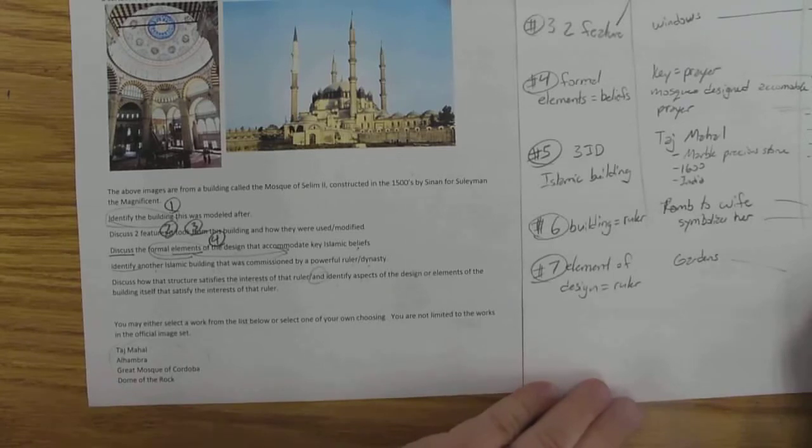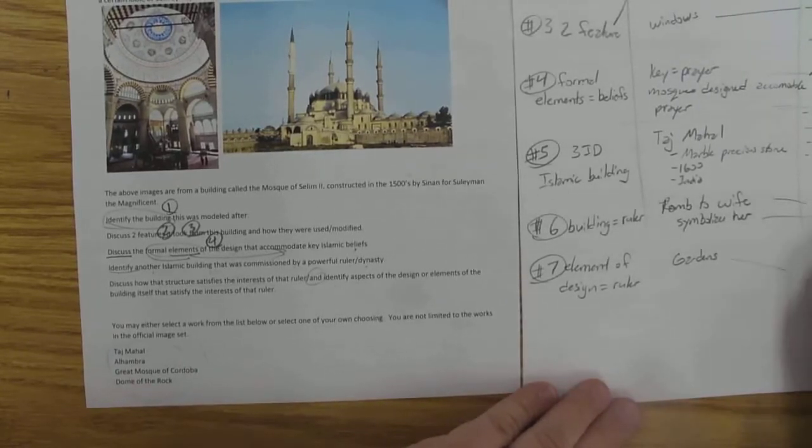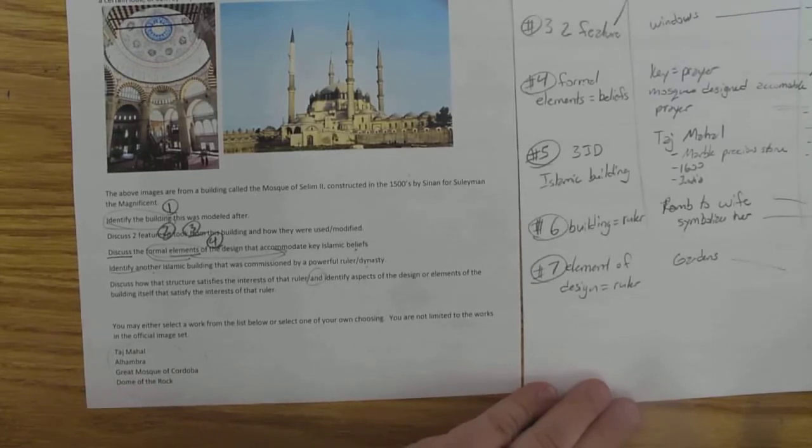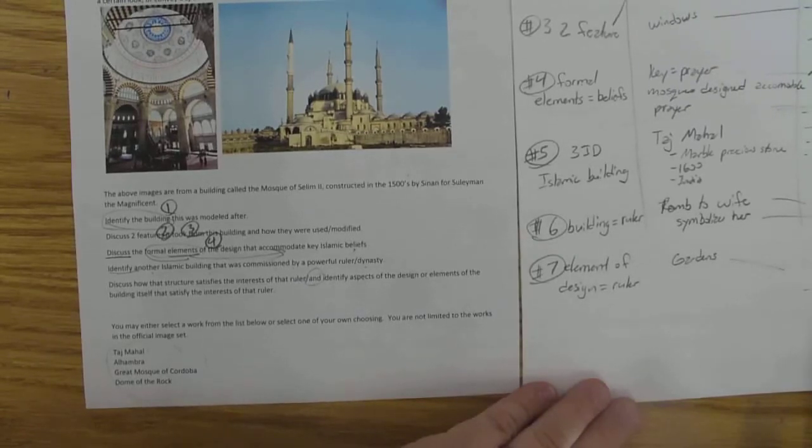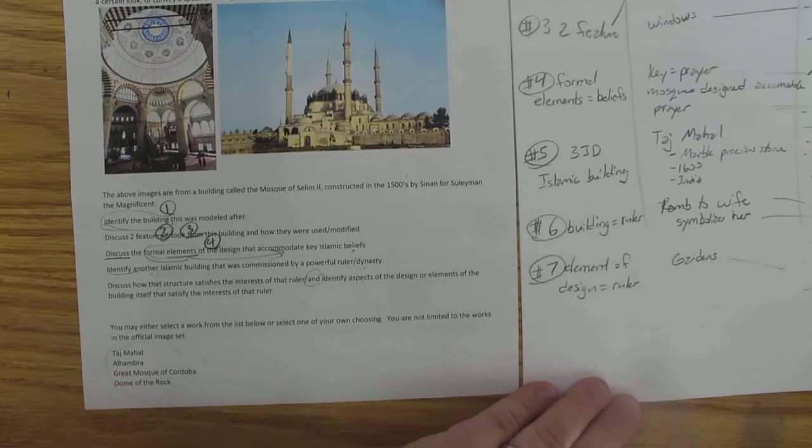Its layout reflects this idea because it's divided into multiple sections of 4s and 8s, and includes reflecting pools and water.